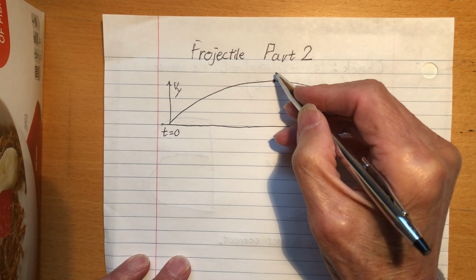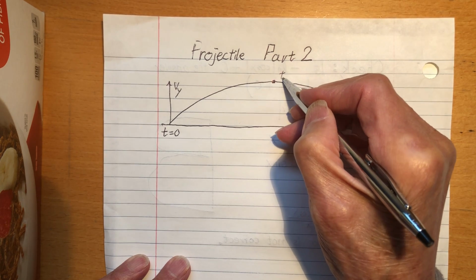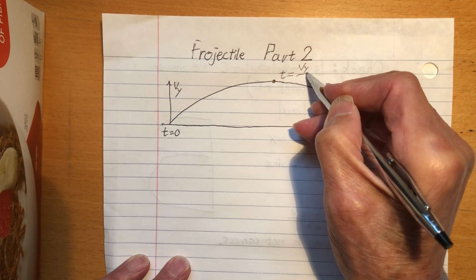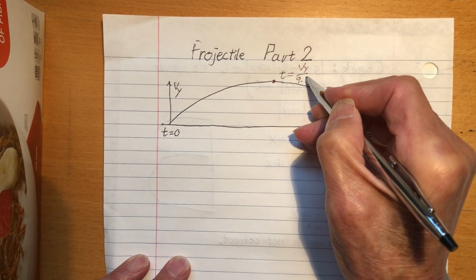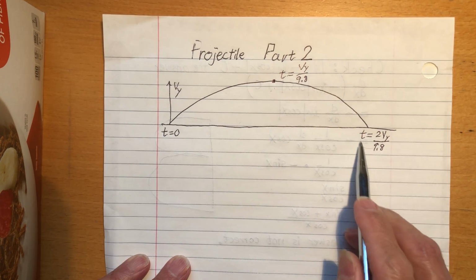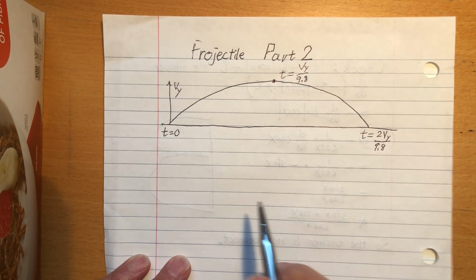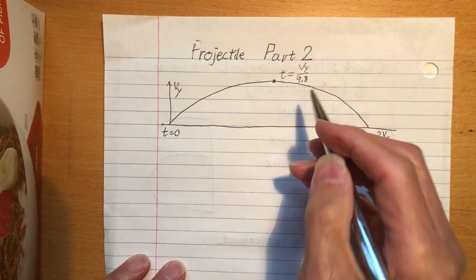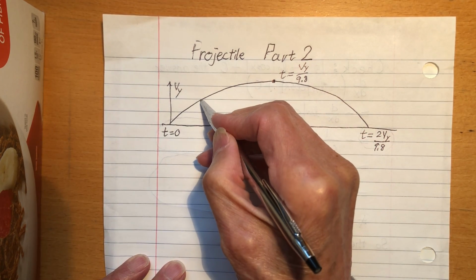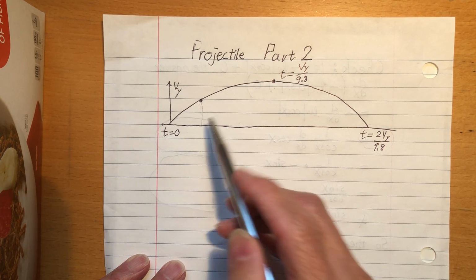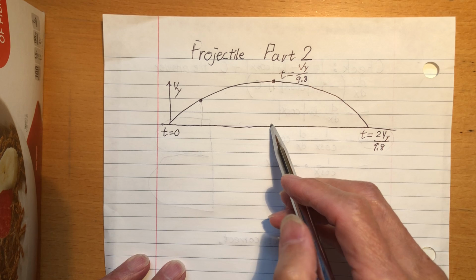What is the time here? The time is Vy divided by 9.8. Now this time is just half of this time. And we also found in Part 1 the half maximum point. This height is half of the maximum height.